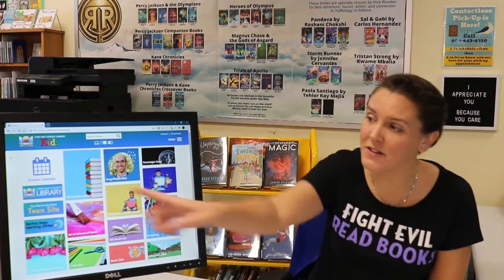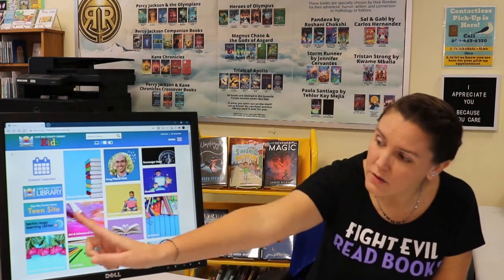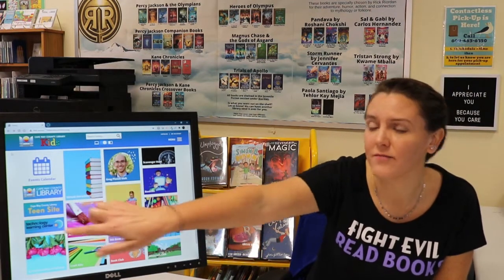So now if we click on the events calendar, it'll show us just the kids events. If we want to get back to the regular website, or if we want to go to the teen website or the Technology Learning Center website, we could click on these logos right here.